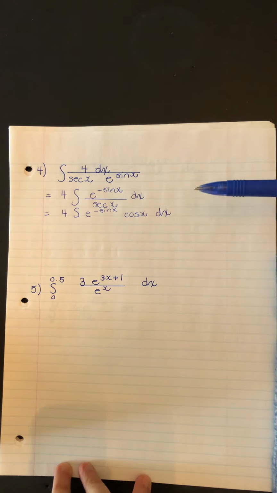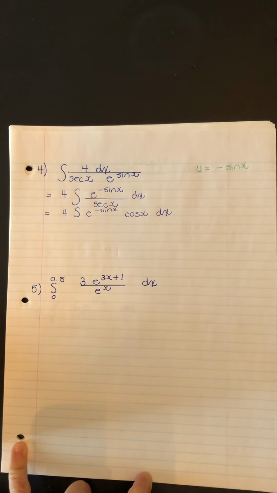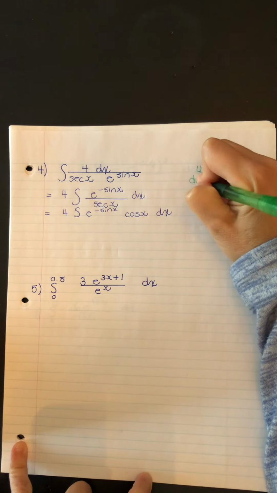Again, we're treating this as e to the u. So we start by saying let u be that exponent. We need the derivative of negative sine x. So what is the derivative of sine x? The derivative of sine x is cos x.